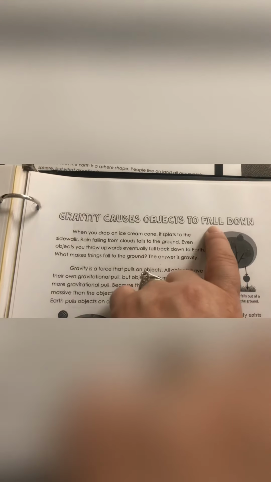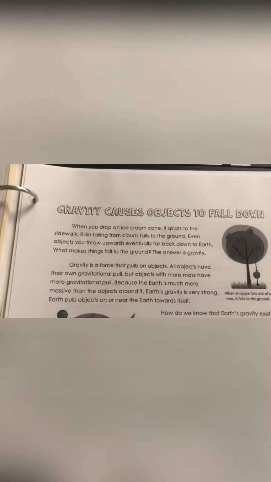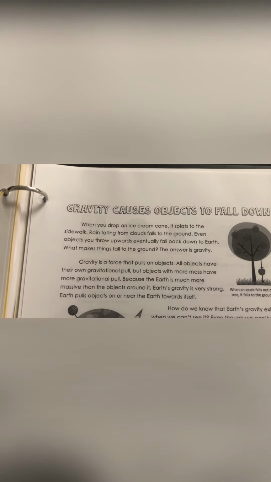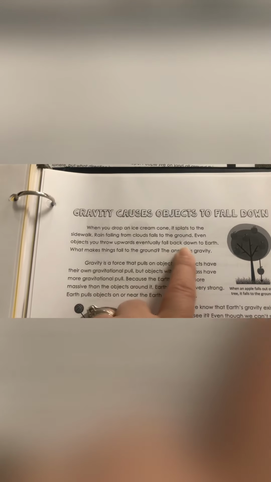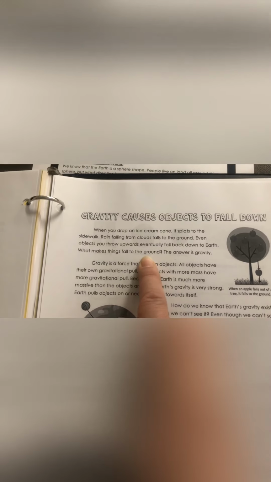Ready for activity 2. So gravity causes objects to fall down. When you drop an ice cream cone, it splats to the sidewalk. Rain falling from a cloud falls to the ground. Even objects you throw upward eventually fall back down to the earth. What makes things fall to the ground? The answer is gravity. Gravity is a force that pulls on objects.